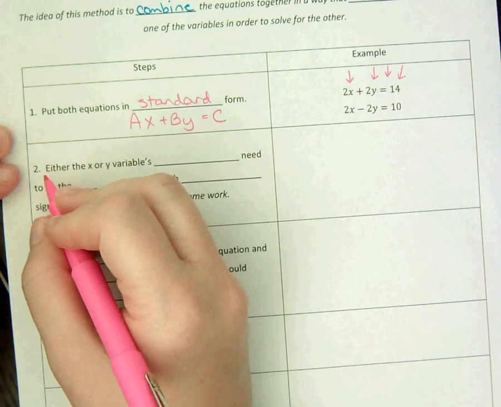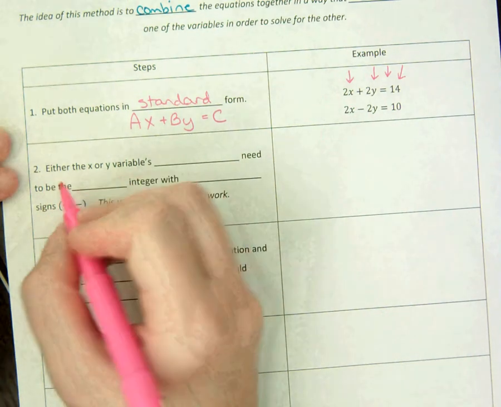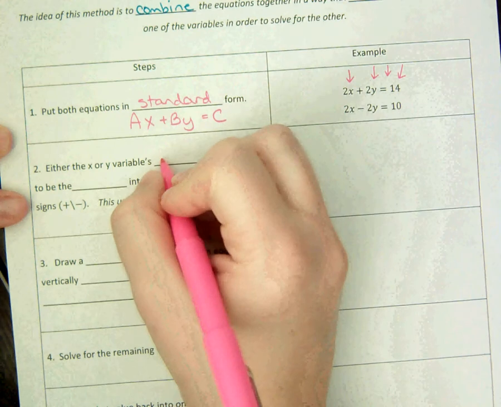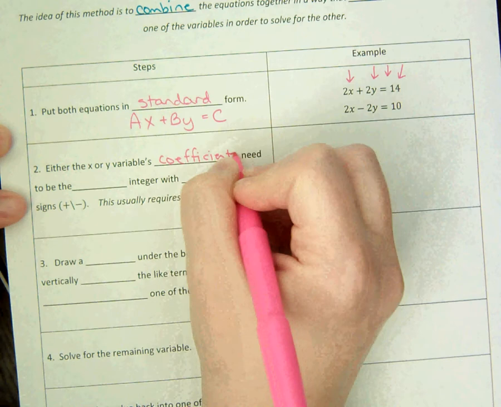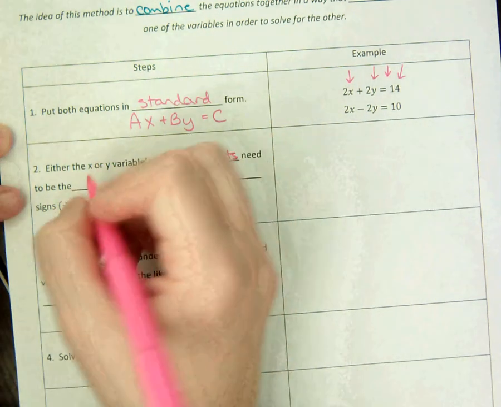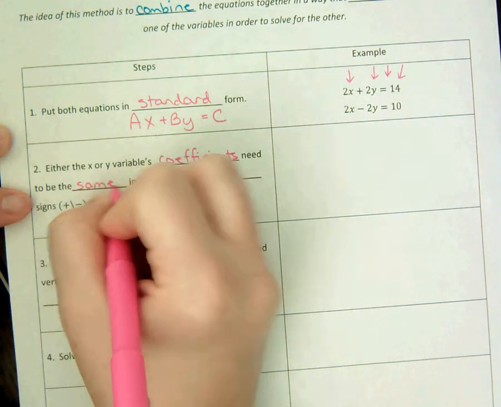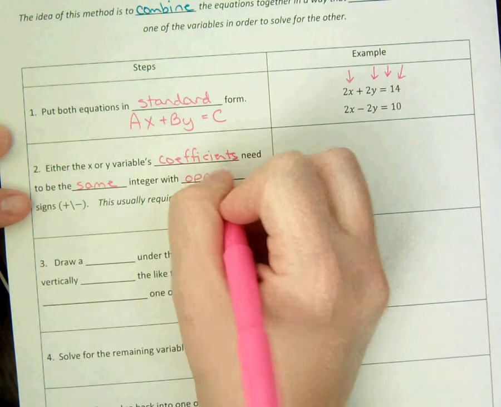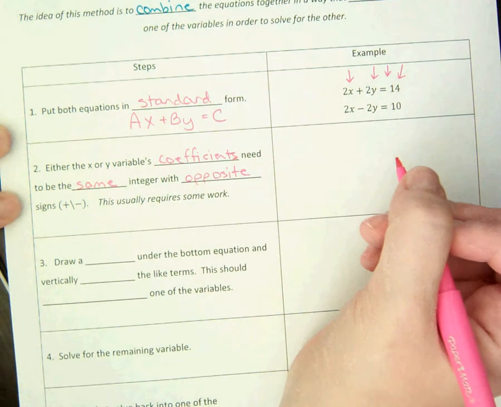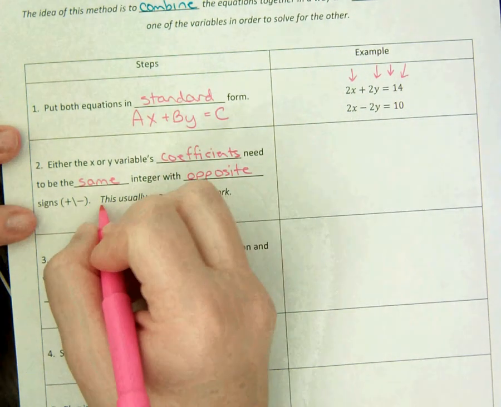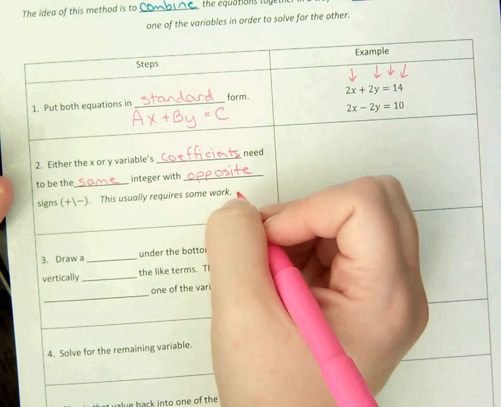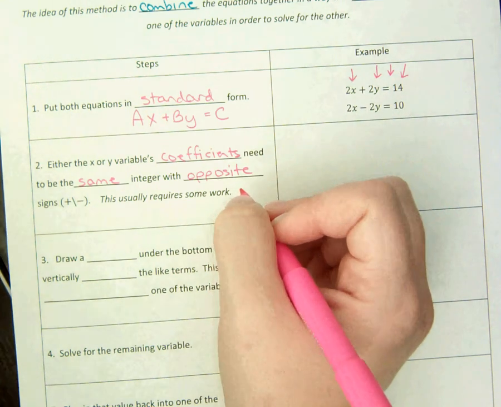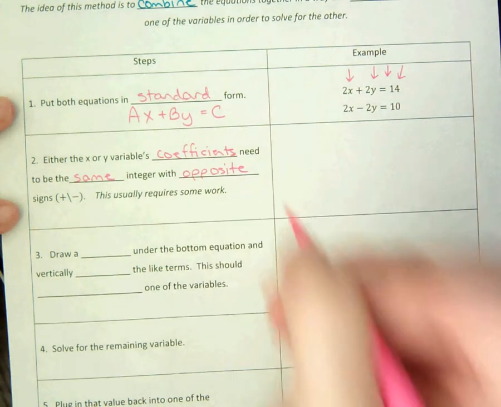At this point, step 2, this takes a little bit of work usually. Either the x or the y variable's coefficients need to be the same integer with opposite signs. The same integer with opposite signs, so one positive, one negative. And I put a little note, this usually requires some work. So the first couple of examples, this part will be done for you, and then we'll talk about how to get there if it's not done for you.